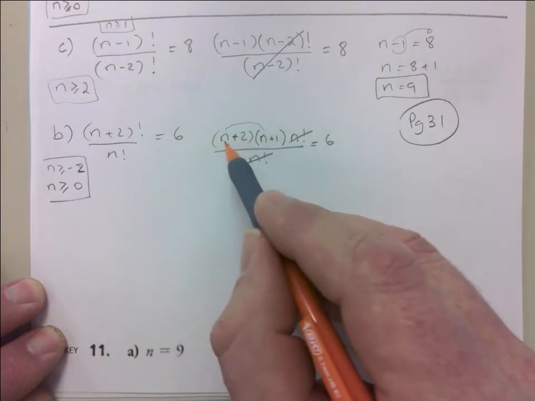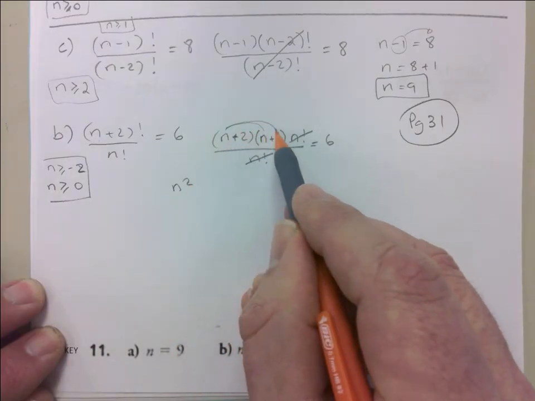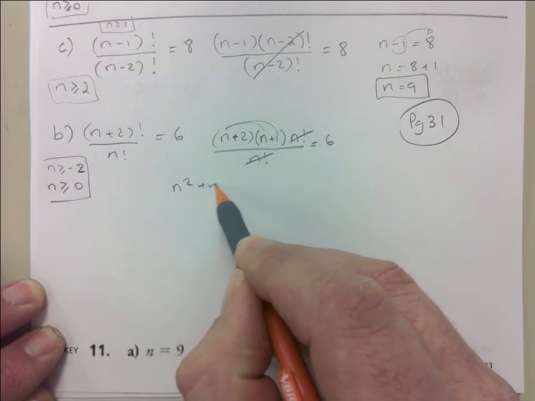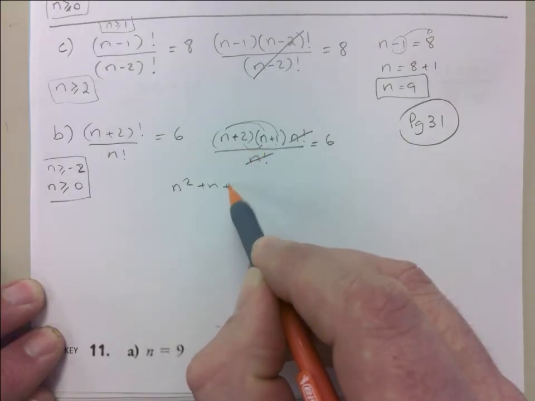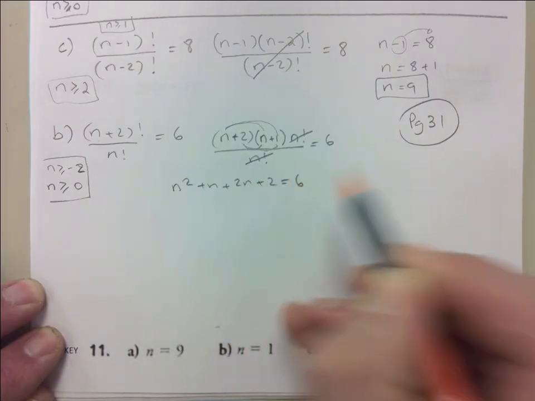So some of you are struggling with that. n times n is n squared. n times 1 is plus n. 2 times n is 2n. 2 times 1 is 2. That is equal to 6.